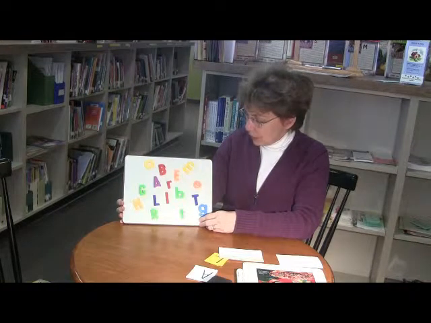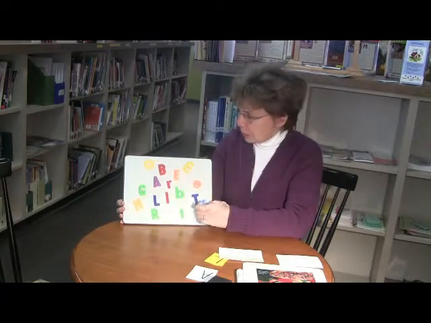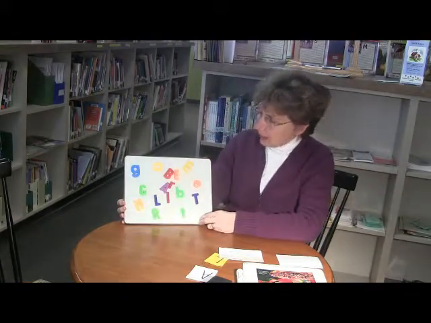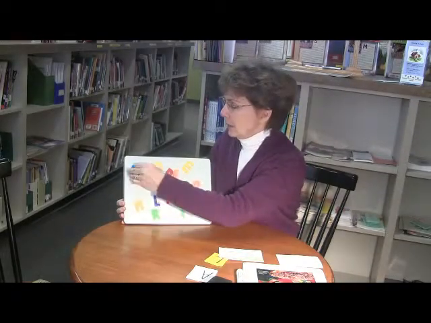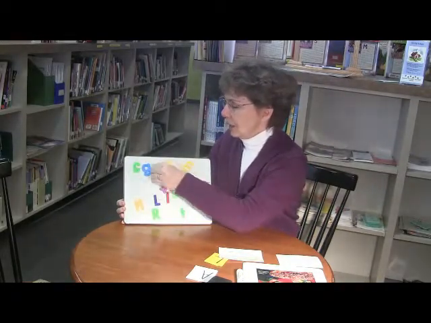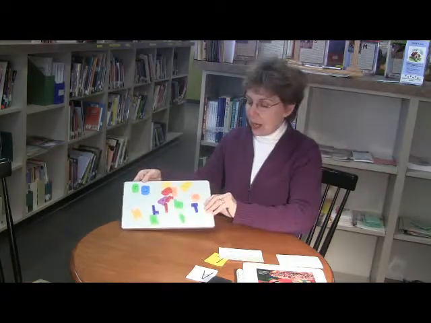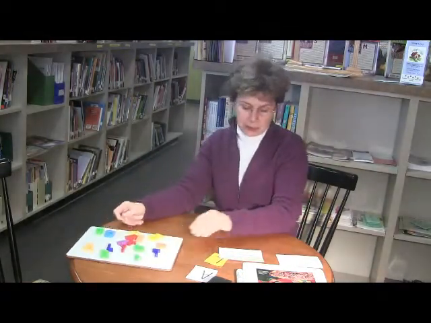For example, if you said to your child, "Can you find the letter G?" and they pull this one out. Great, that's the lowercase letter. Now can you find the uppercase G that goes along with that? We always want to be matching upper and lowercase letters. So that's something you can do to identify the letters.